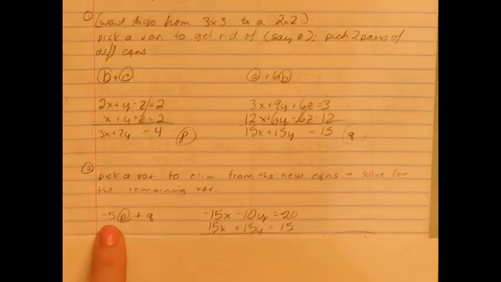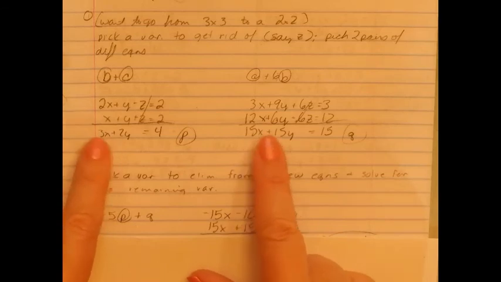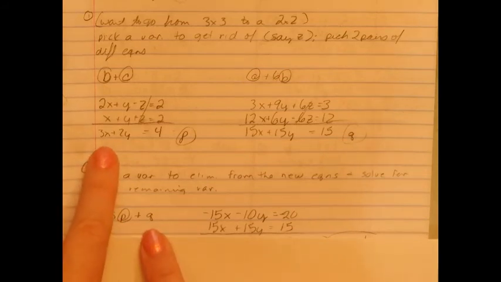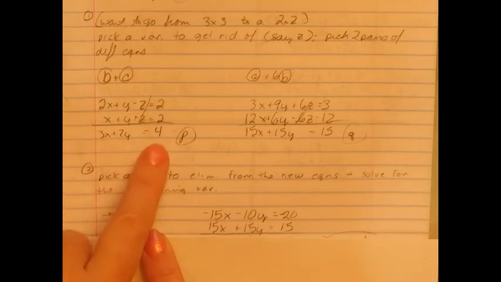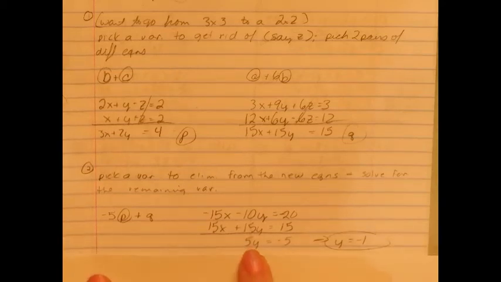I did negative 5p plus q. Okay, that makes sense. Then what that means is by taking a negative 5 times p, negative 5 times p will get rid of the x's for me. So it looks like I'm getting rid of the x's by doing this 2 by 2. So negative 5 times p means I'm going to take negative 5 times all of p, every single term, both left and right. And I'm going to add it to q. And it looks like the x's go away. And I am left with 5y equals negative 5, meaning y equals negative 1.